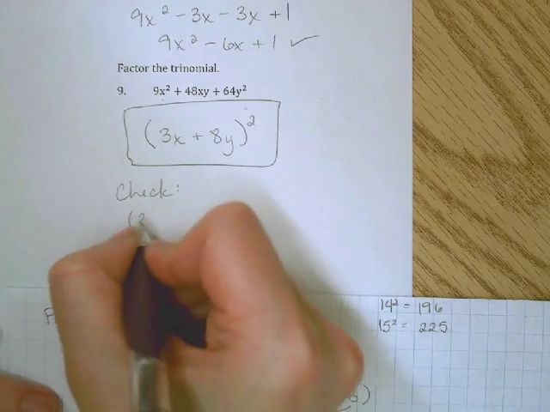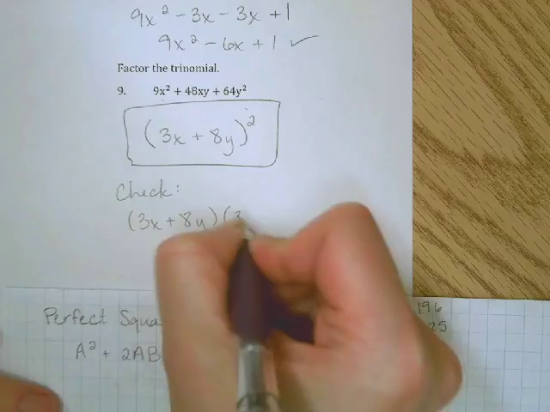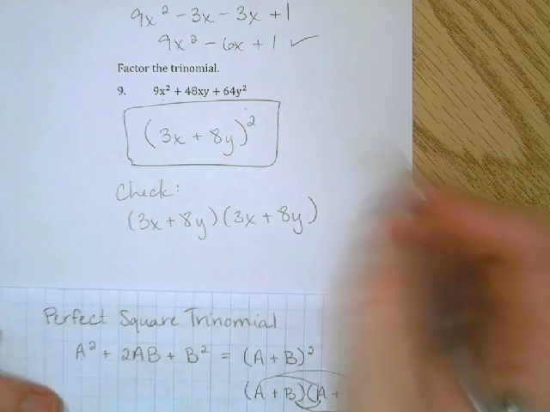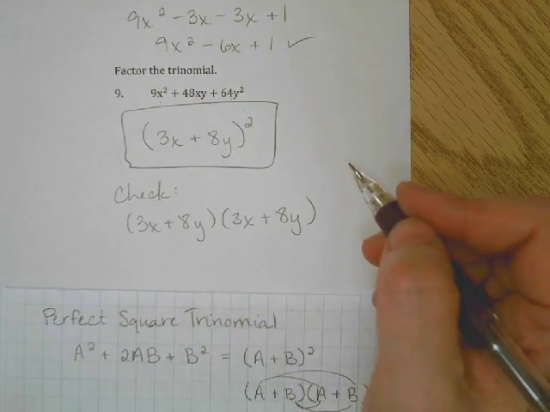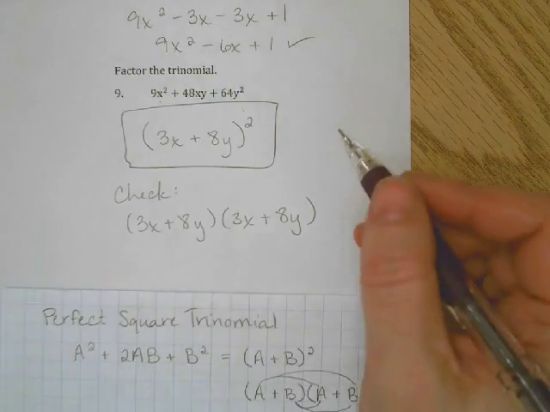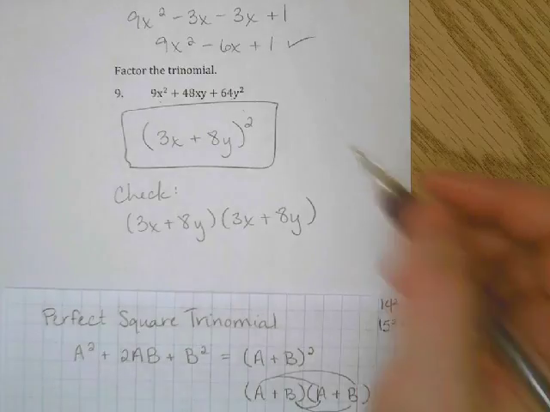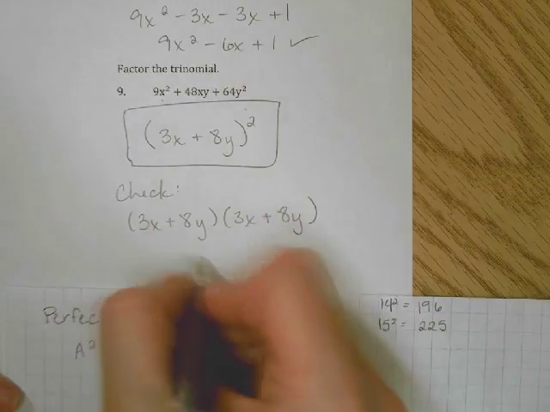So 3x plus 8y times 3x plus 8y. And again, you can use the box and diamond or the algebraic grouping to factor these. Just some of them, if you can see the pattern, it's going to be a lot quicker. And the difference of squares, once again, is trickier without it.